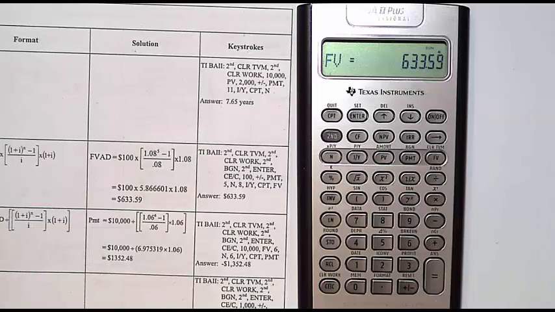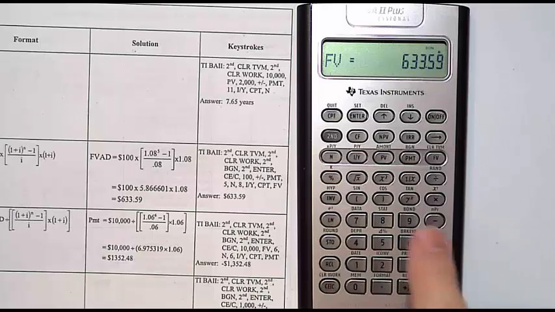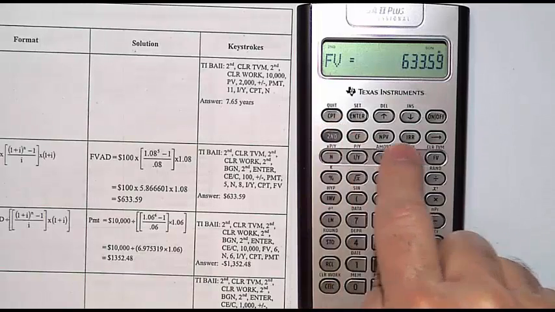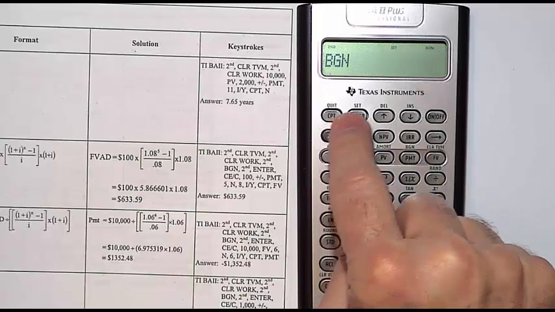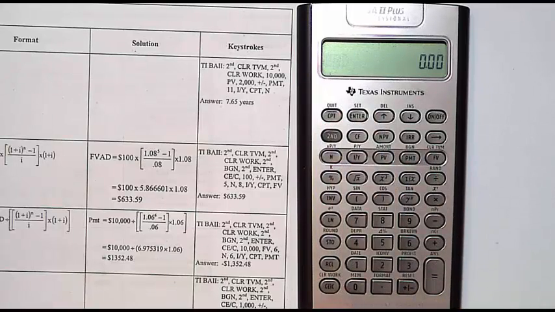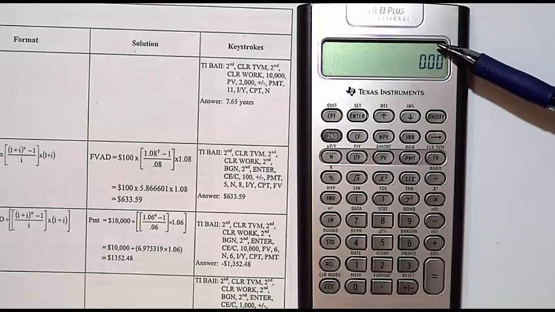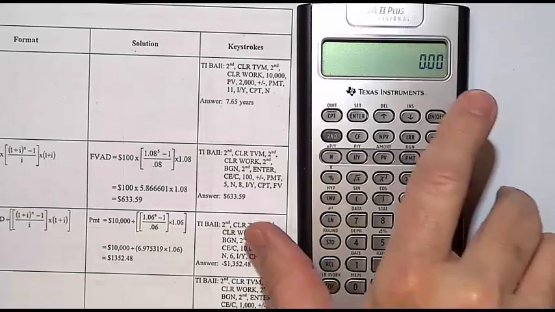That seems pretty good. What you would normally do, what I would strongly encourage you to do, is immediately change back to end of period payments, because most problems are annuities, not annuities due. And to go back to end of period payments, you just do the same thing that you did to get to beginning of period payments. Second, begin, second, set, clear. And now the BGN has disappeared and your calculator is set for end of period payments.